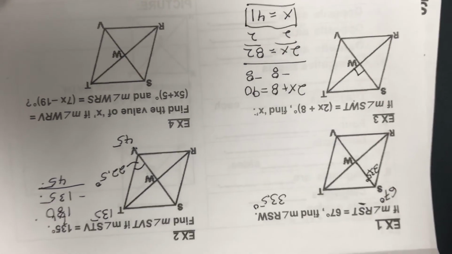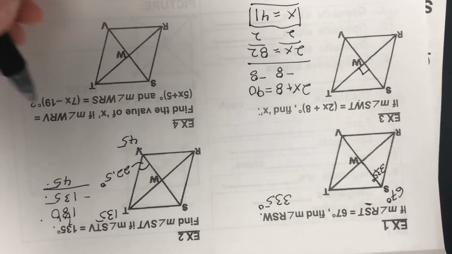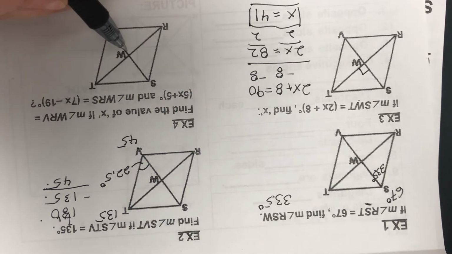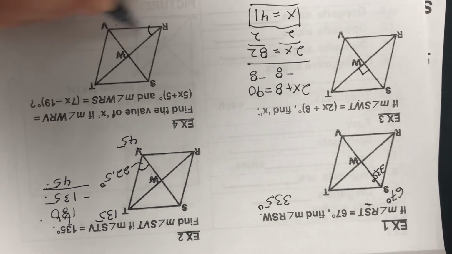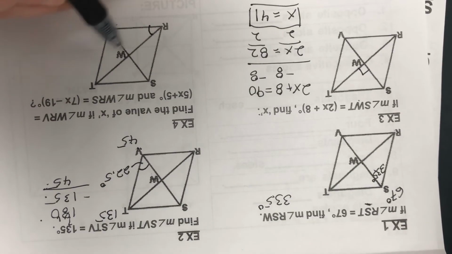Example 4. Find the value of x if angle WRV, that's this angle, make sure you're marking pictures, and angle WRS.